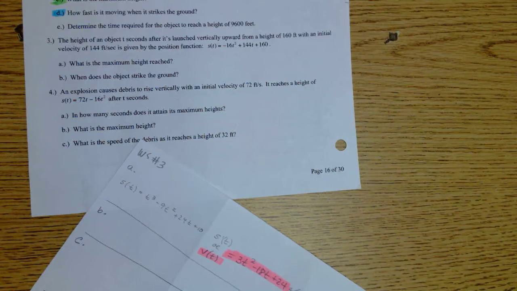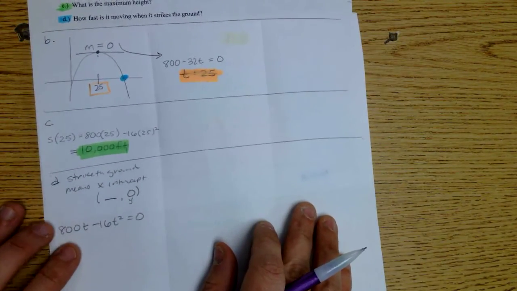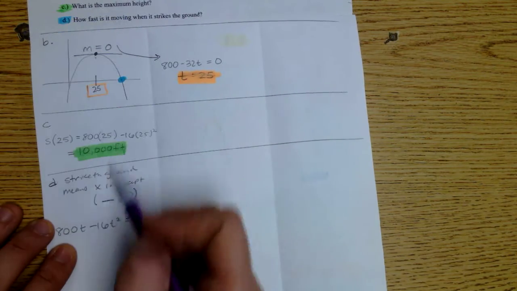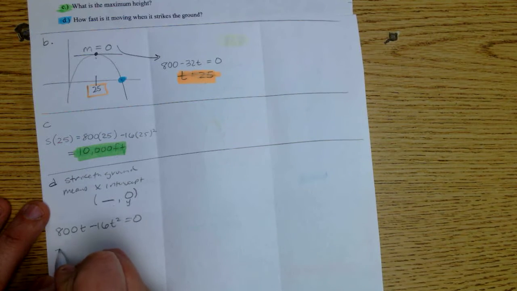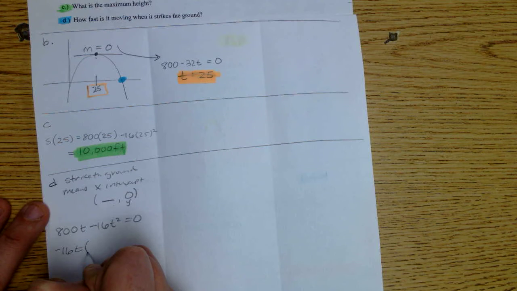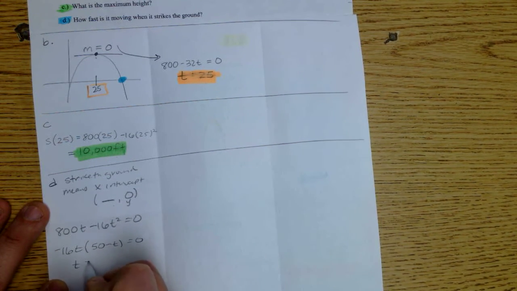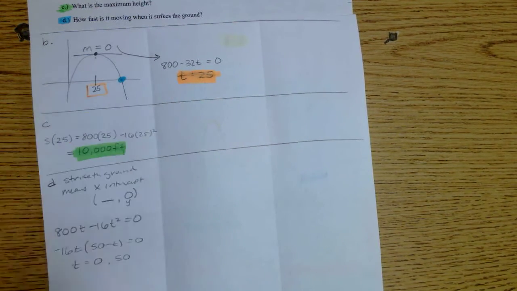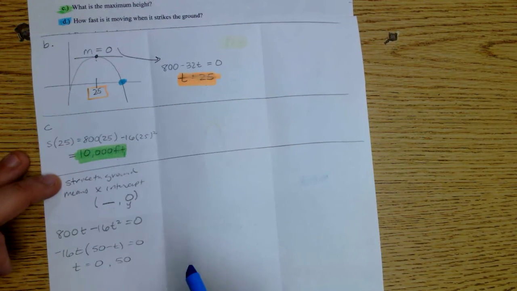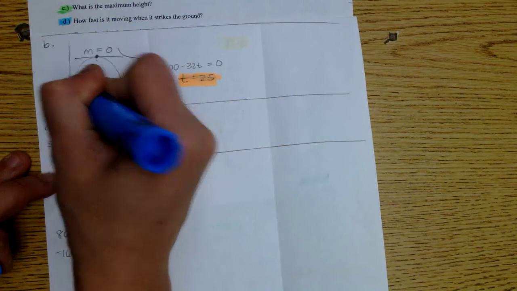Fold this out for a second. All right, so notice where I am: A, B, C, D. I'm down here in this blue section. I answered the green. So when I solve this, this is a quadratic. I could take the negative 16t out. I get 50 minus t equals 0. So t equals 0 and t equals 50. So here's 50. Here's 0. That's when it touches the ground.